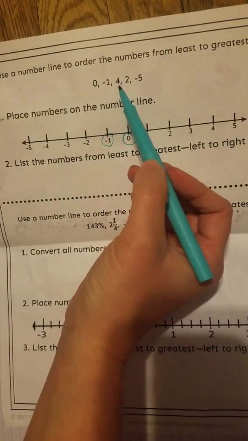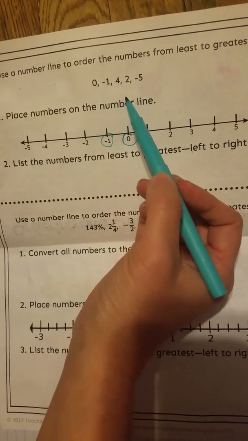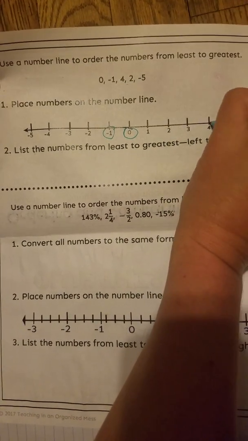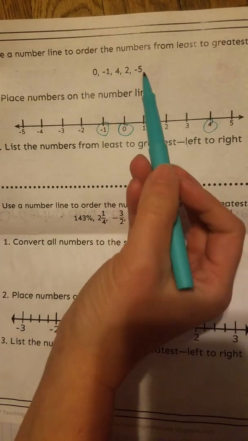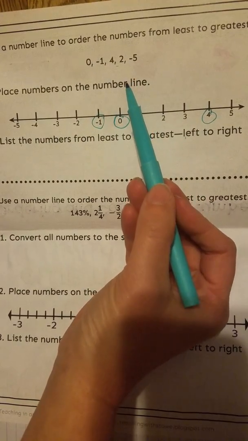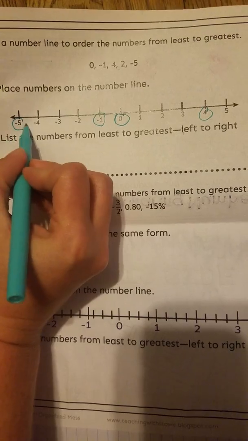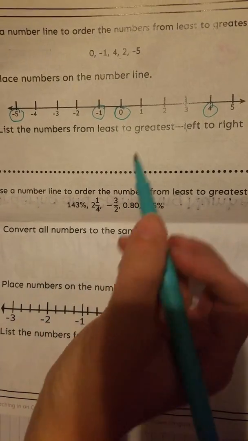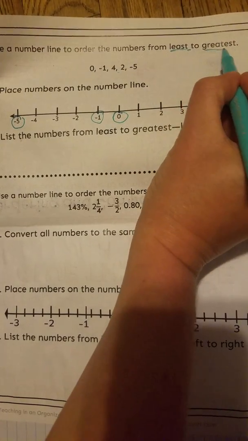And then it's 4. Well, 4 is going to be to the right because it gets bigger. So I'm going to circle 4. And then the last one is -5. That's on the opposite end, so I'm going to go all the way over here and circle -5. And we have to put these numbers in order from least to greatest.